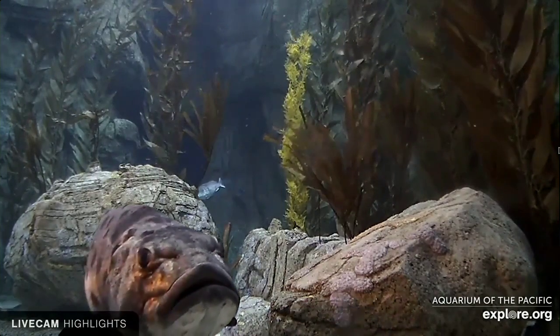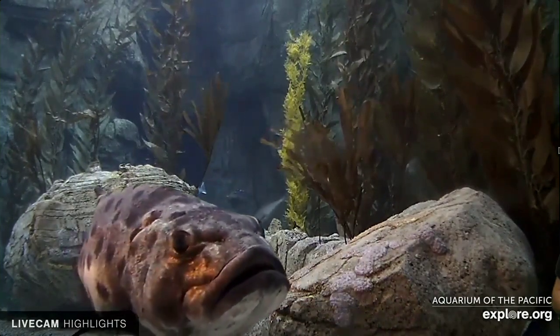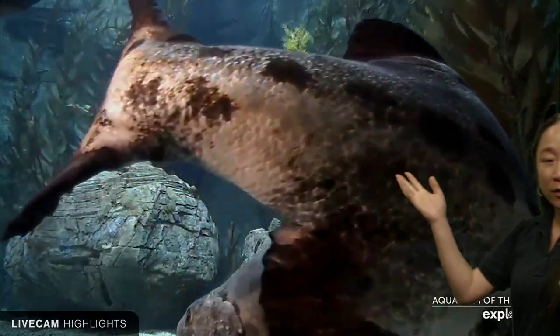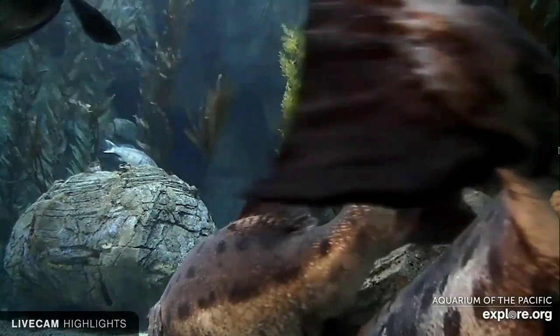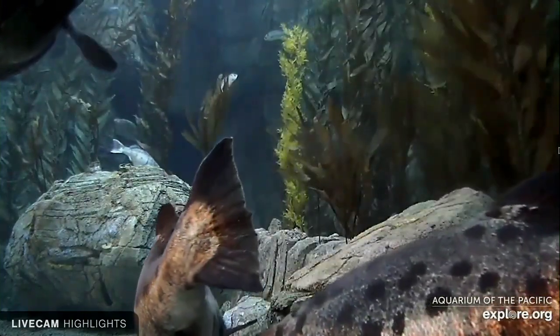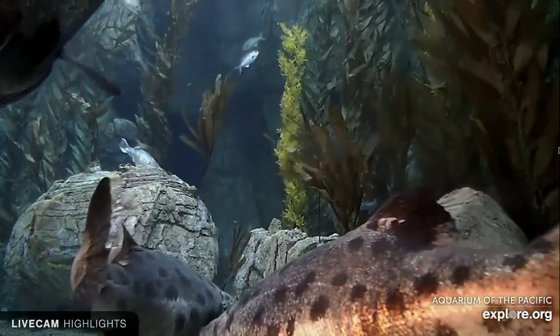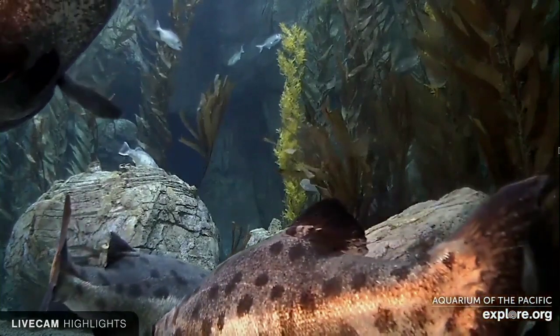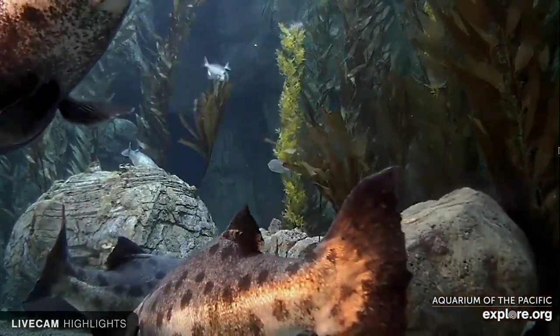Does a giant sea bass hide from predators? Oh, that is a fantastic question. Now, when you get to be this big, you're kind of one of the biggest things in the kelp forest. So it's less needed for them to hide. However, they still have fantastic camouflage. Look at the coloration of this fish. It really blends into the shadows of a kelp forest. The speckling, the spots on it even help it to blend in a little bit better.